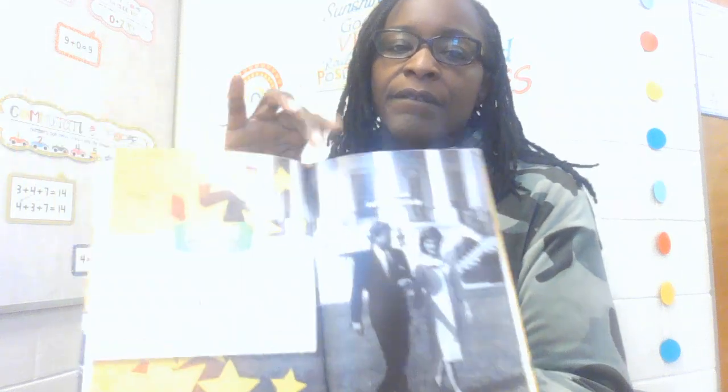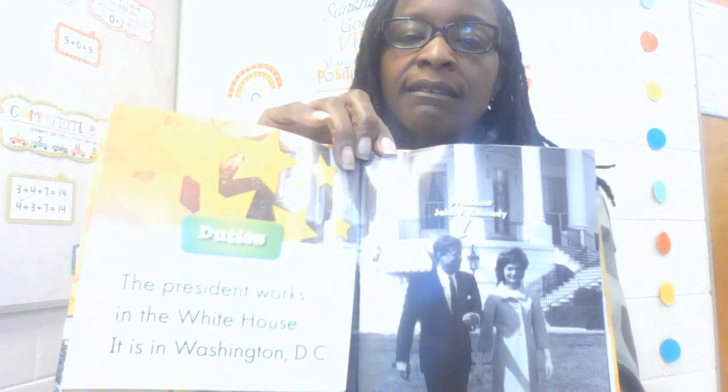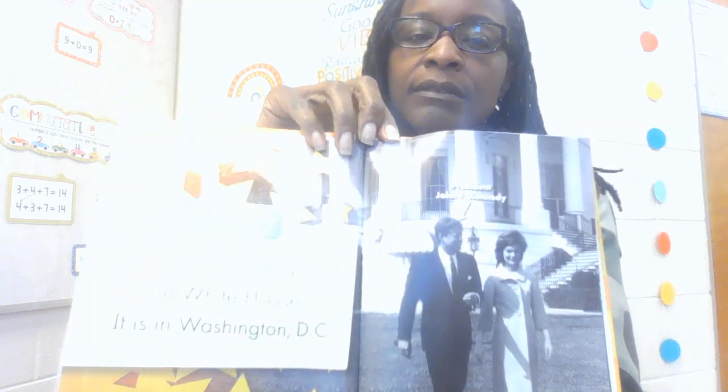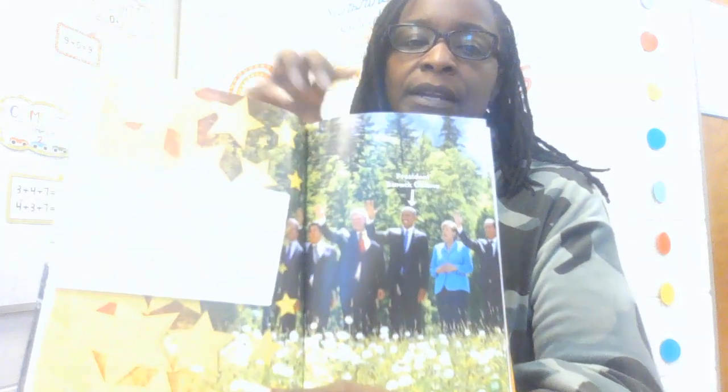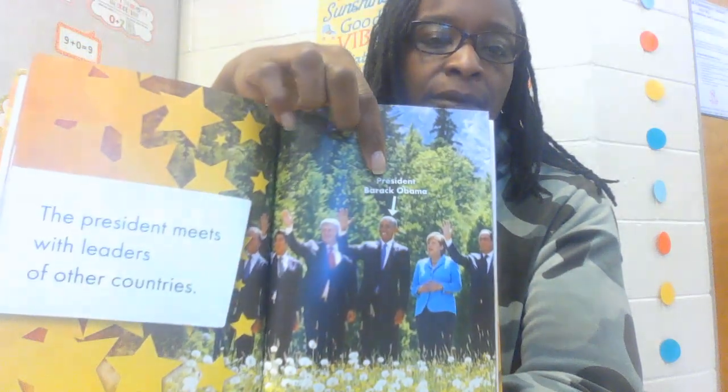The duties. The president works in the White House. It is in Washington, D.C. This is a picture of another former president, John F. Kennedy, and his wife, Jackie. The president meets with leaders of other countries. We have another former president, Barack Obama.